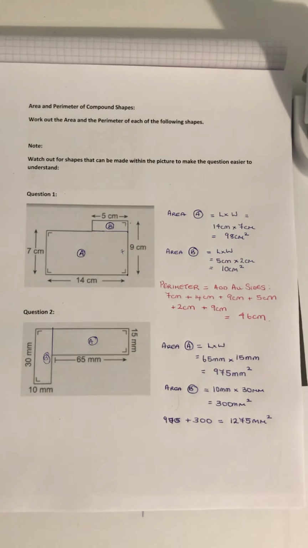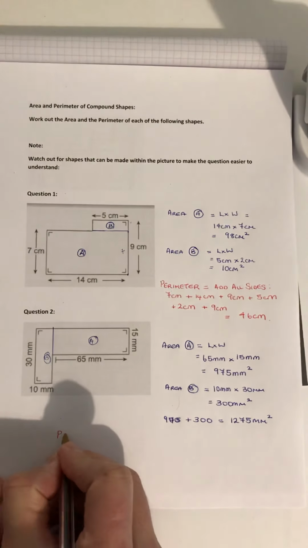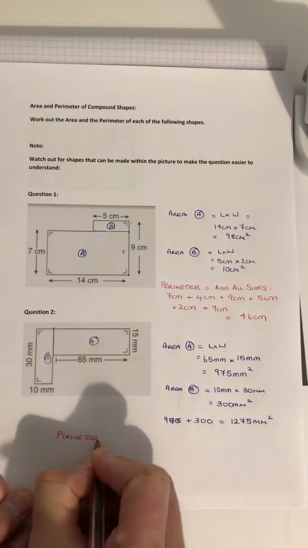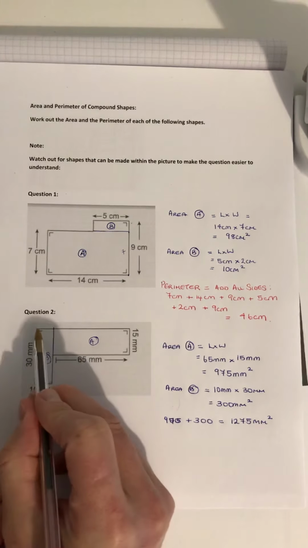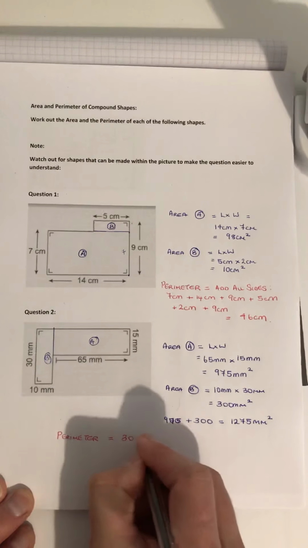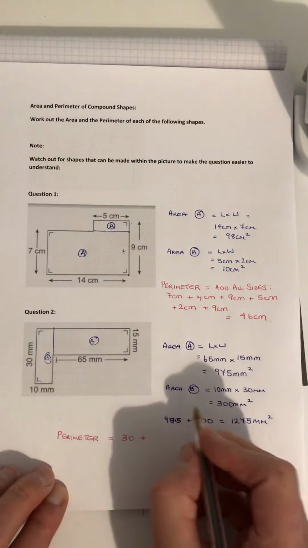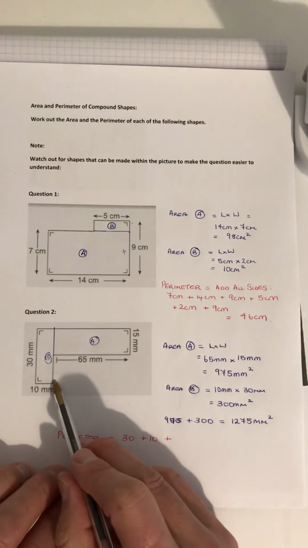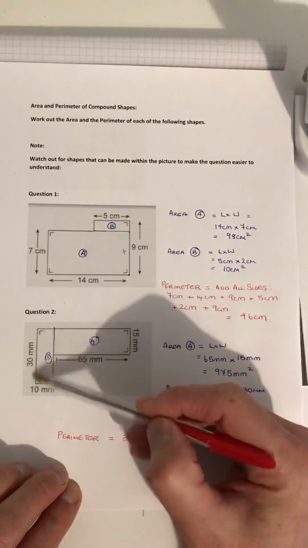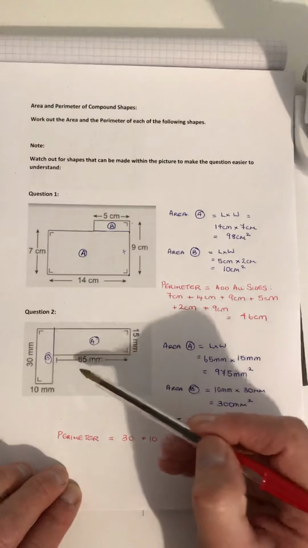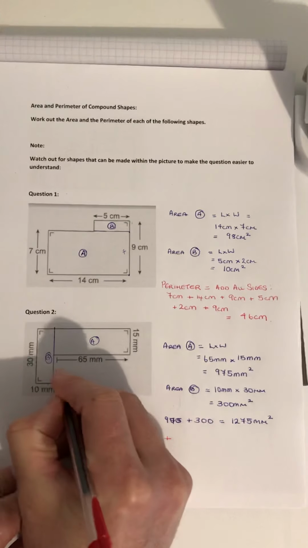Now we're going to find the perimeter. Again, for the perimeter, I want to add all the sides. This time I'll start here with the 30, plus 10, plus, what's this bit here going to be? If the total length is 30, and I know this bit is 15, then 30 take 15 means that this is 15.